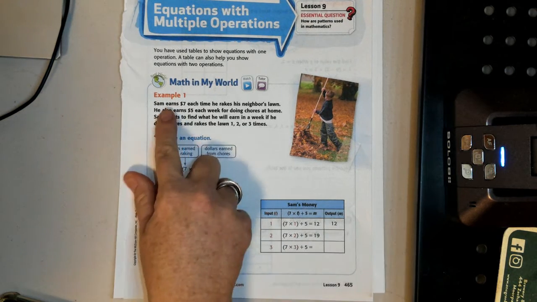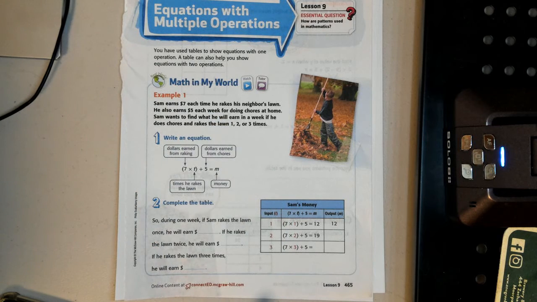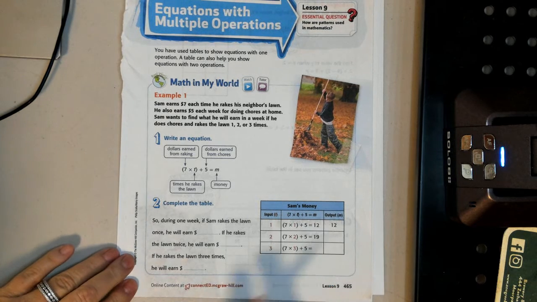So let's look here. Sam earns $7 each time he rakes his neighbor's lawn. He also earns $5 each week for doing chores at home. Sam wants to find out what he will earn in a week if he does chores and rakes the lawn 1, 2, or 3 times. So we're going to figure it out with each one, how many times he rakes the lawn.